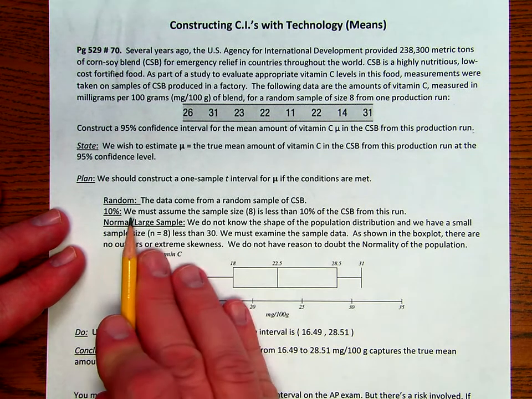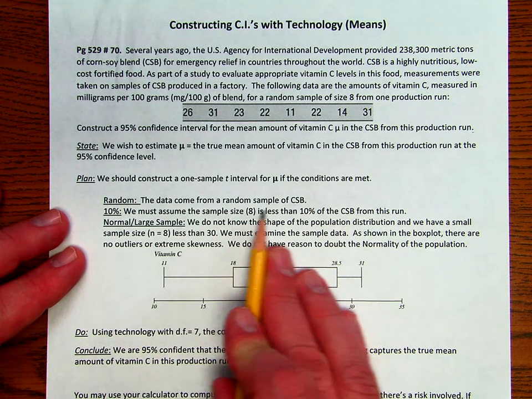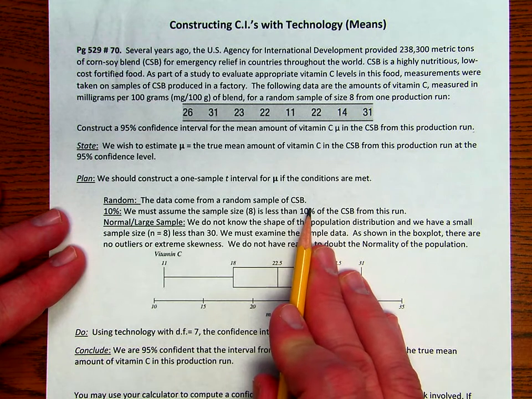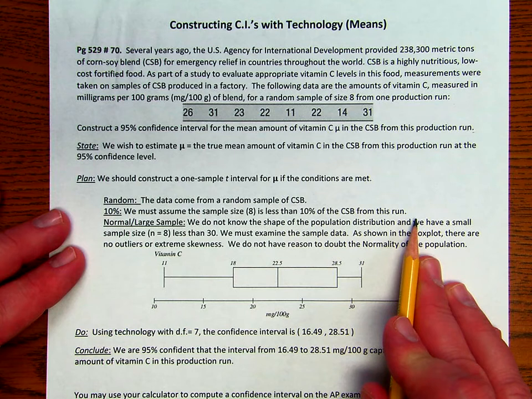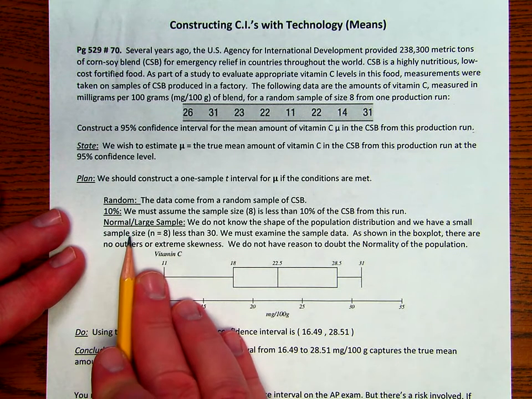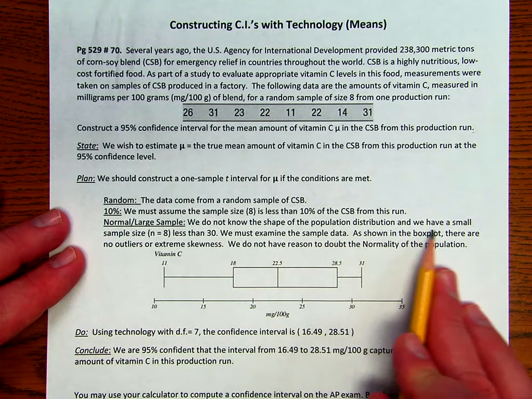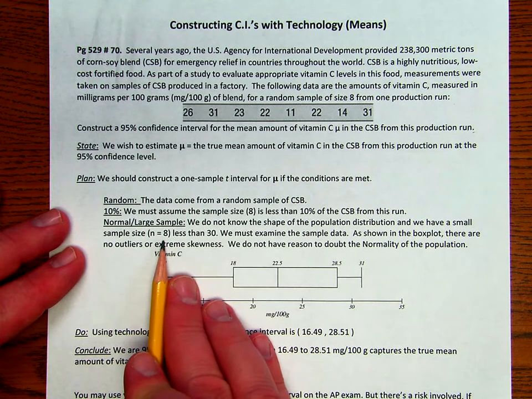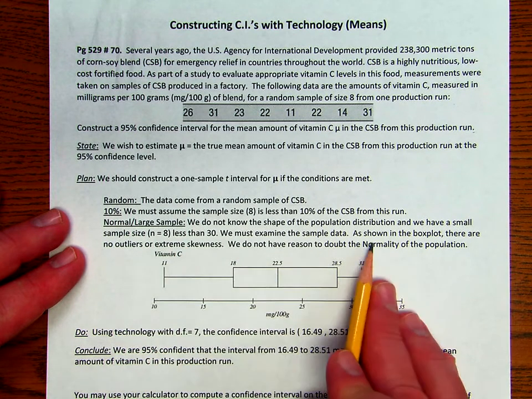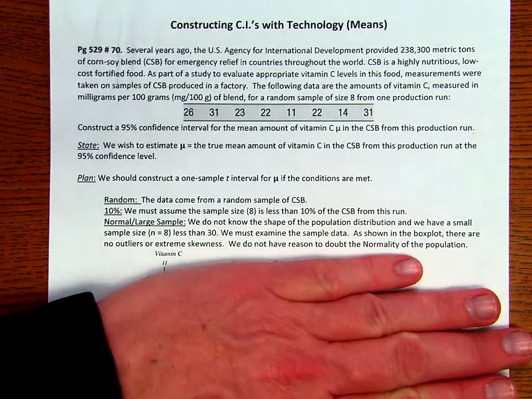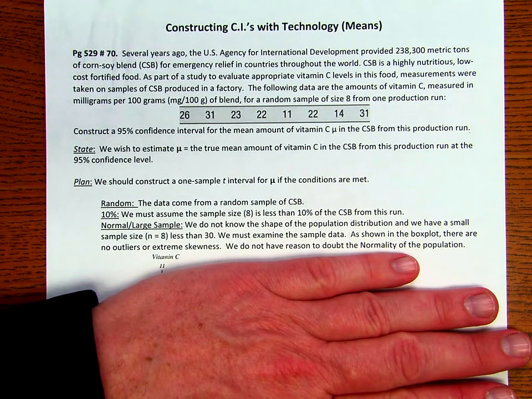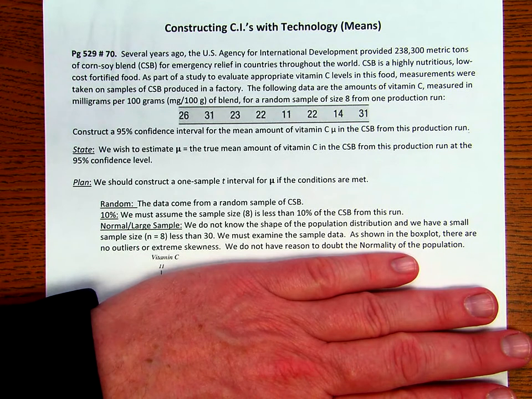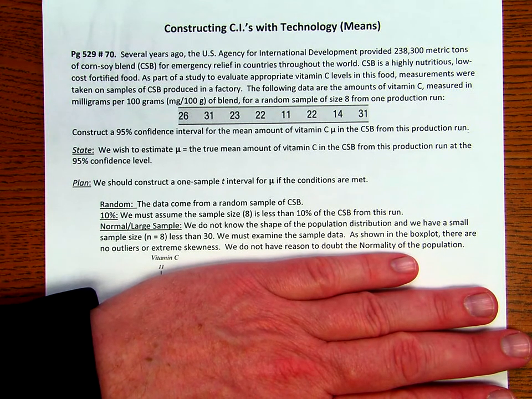Okay, the random condition. It specifically says in the problem the data comes from a random sample of CSB. We must assume the sample size of 8 is less than 10% of the CSB from this run. Large normal sample: we do not know the shape of the population distribution, and we have a small sample size of 8, which is less than 30. We must examine the sample data. So before we read any further, we want to see: do we have strong skewness, do we have outliers? If no strong skewness and no outliers, then we do not have reason to doubt the normality of the population.